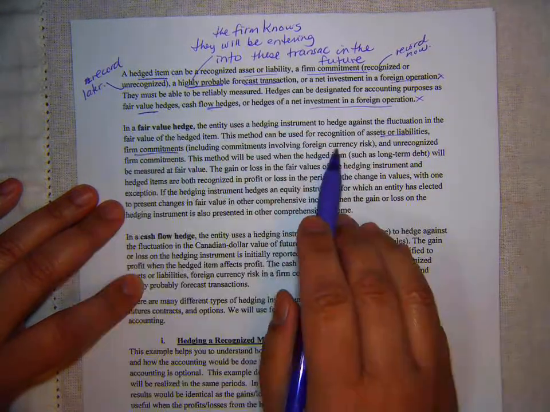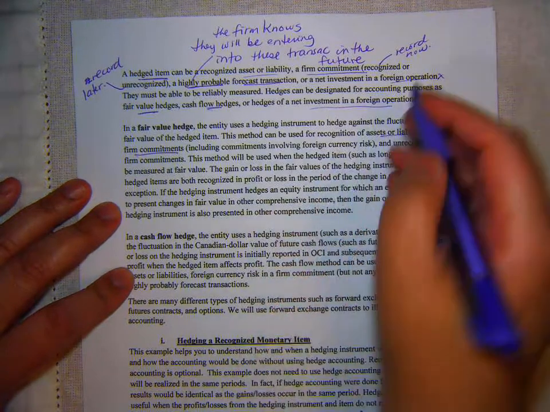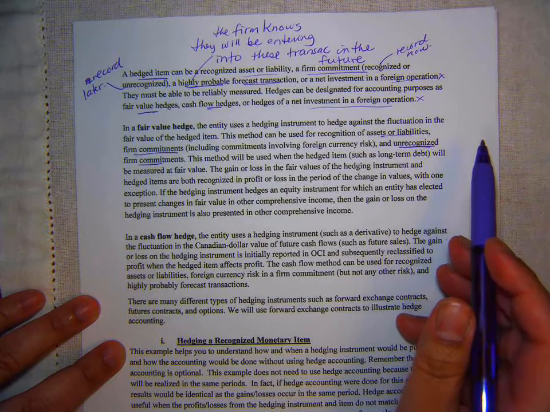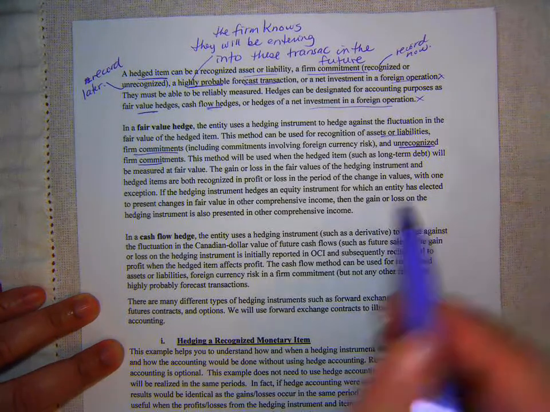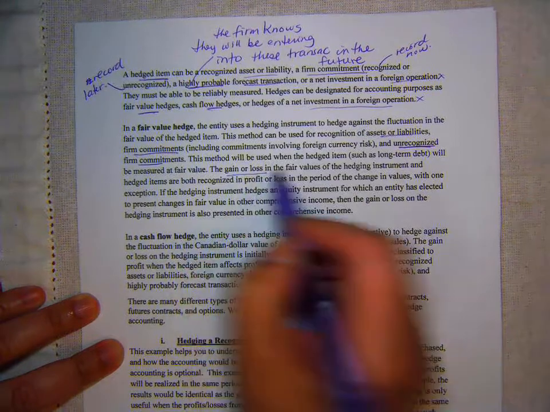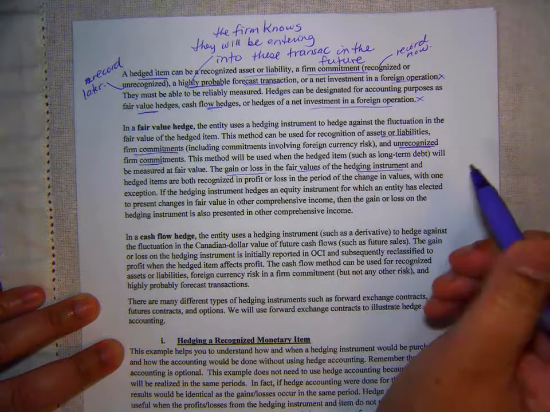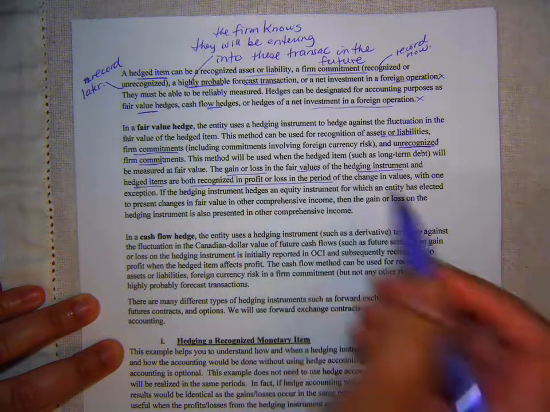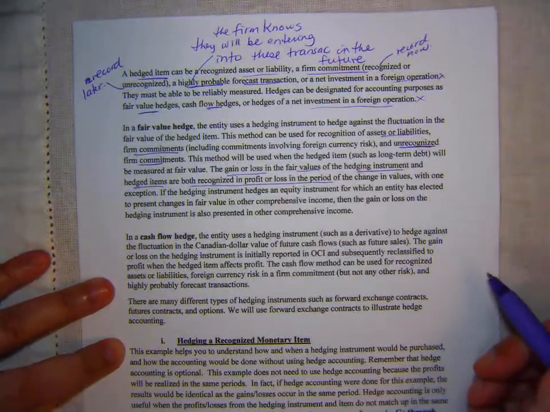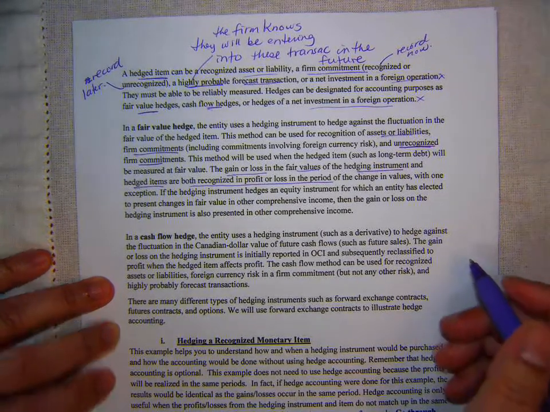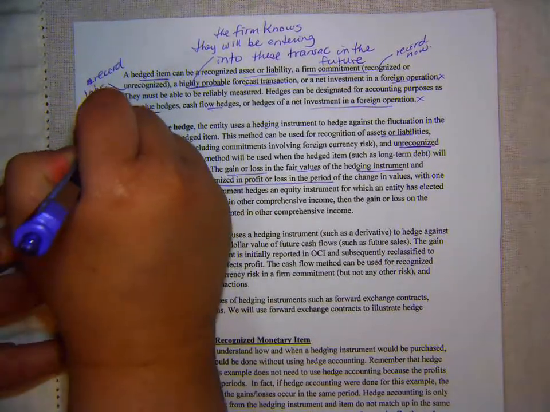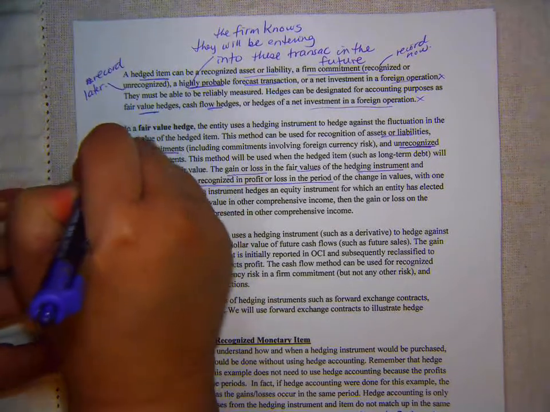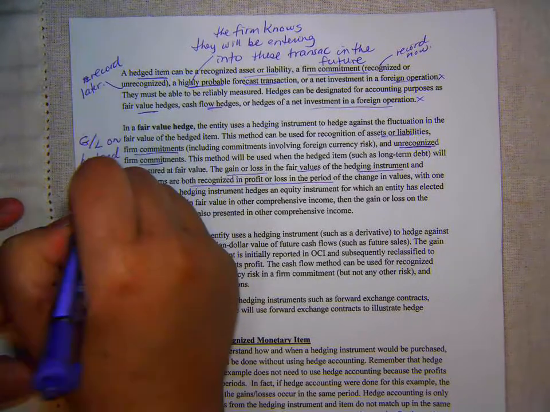And what happens is the gain or loss in the fair values of the hedging instruments and the hedged items are both recognized in profit or loss in the period of the change in values. Gain or the loss on the hedged item is recognized early in net income. So that's a value hedge.